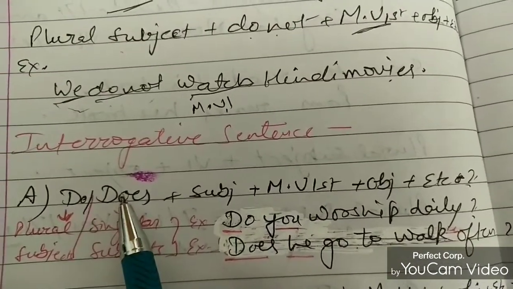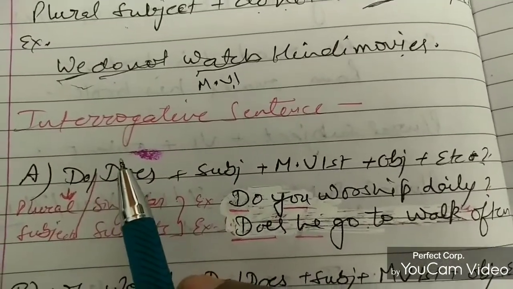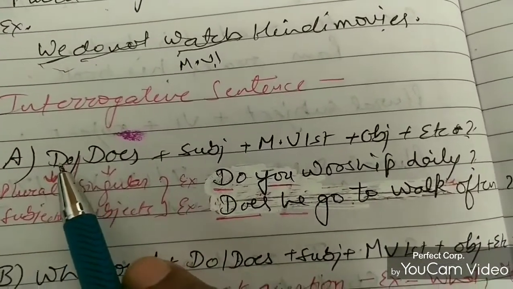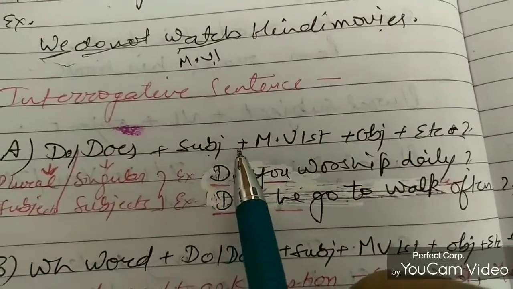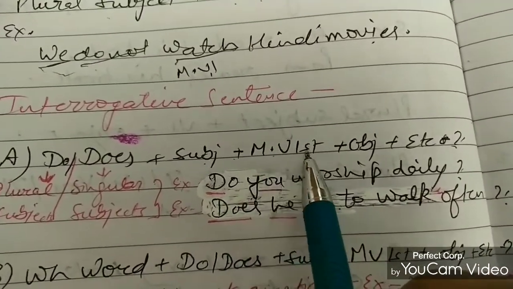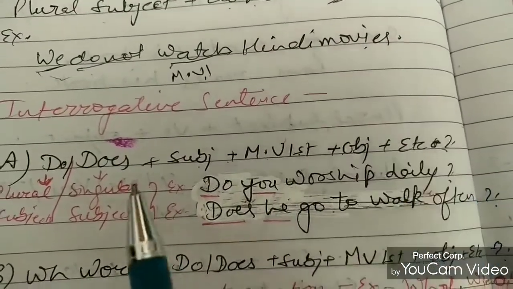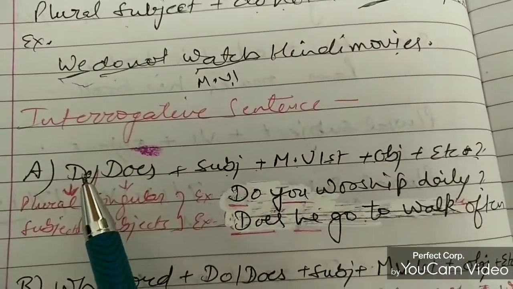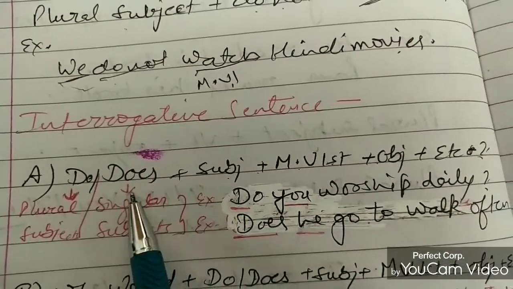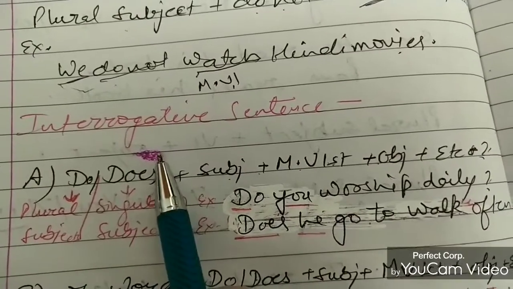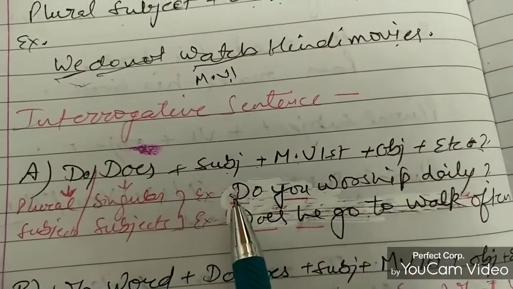First, we see that in present indefinite, for making an interrogative sentence with a helping verb: first do or does plus subject plus main verb first form plus object plus etc. plus question mark. As I told you, in negative sentences, we use do with a plural subject and does with a singular subject. We follow the same while making our interrogative sentence. Now see the example.